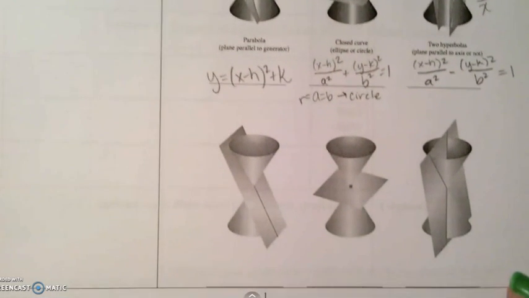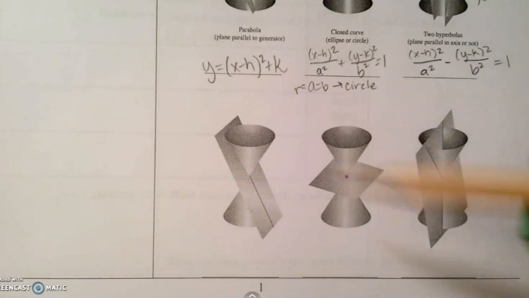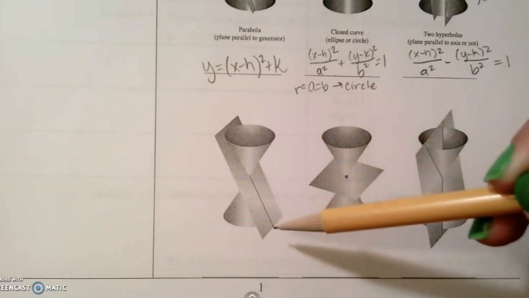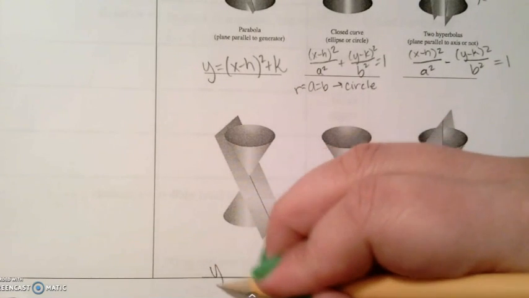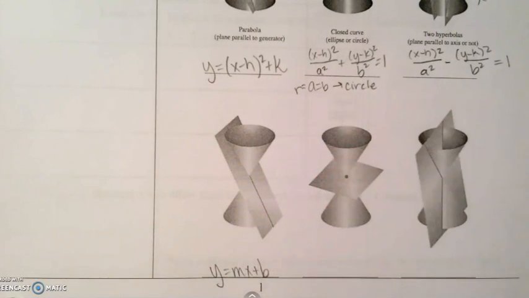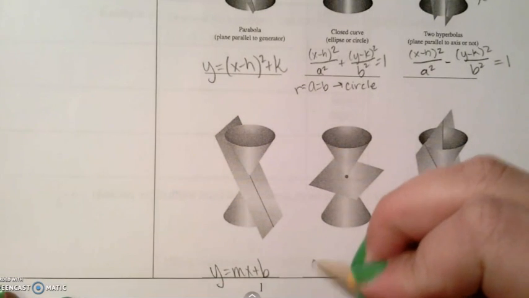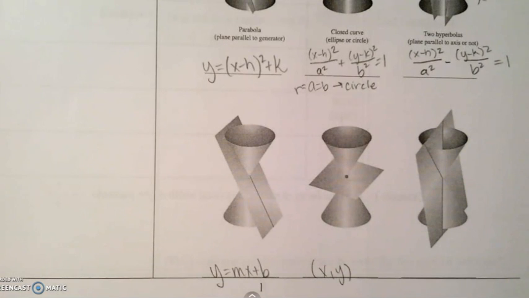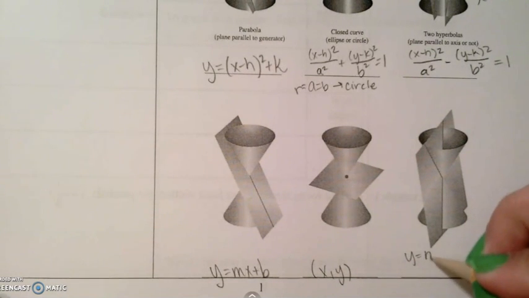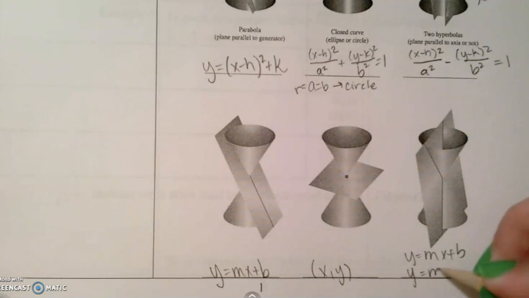And then we have our special cases of the conic sections, which is if the plane intersects the cone in just the perfect way that it makes a line, y equals mx plus b. So we can see that a line can be a conic section as well. If the plane intersects only the vertex, then we get a point, which we write as (x, y). And if the plane intersects making multiple lines, we would just write those with their separate equations, y equals mx plus b and y equals mx plus b, but we would use a subscript to denote that they're two different lines.